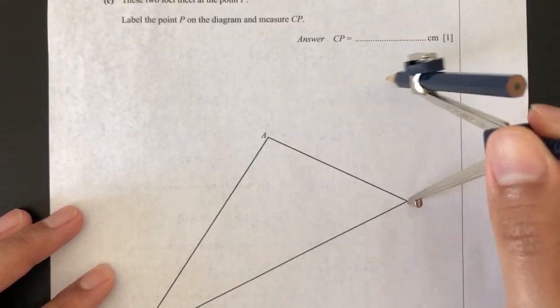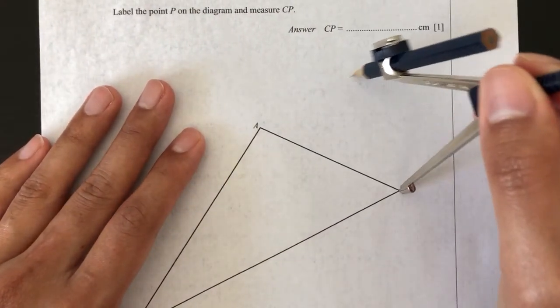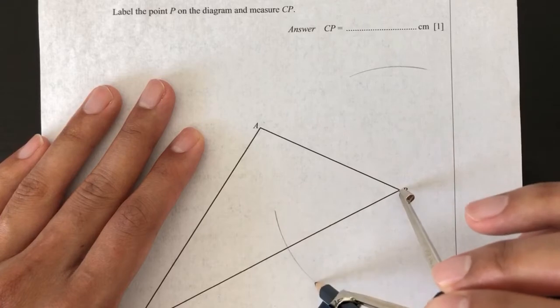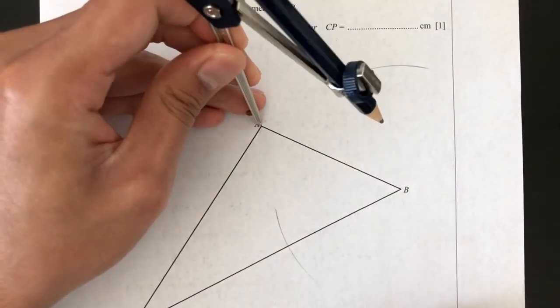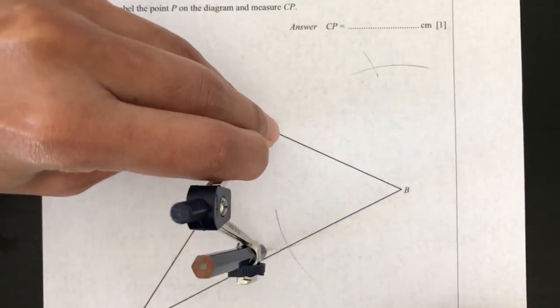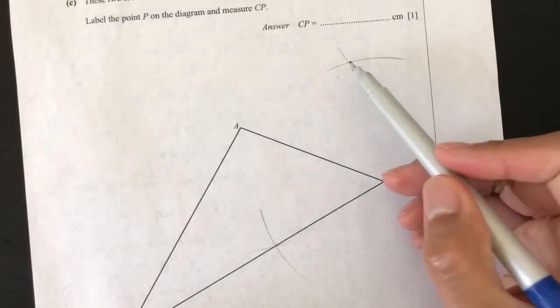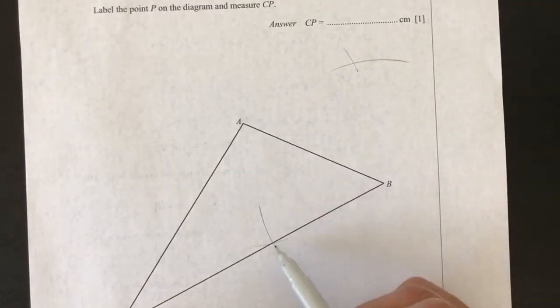We draw an arc on top. So go to point B, draw an arc here, and then go to point A, do the same thing until we have 2 points of intersection. Right. So we have this point and this point of intersection.